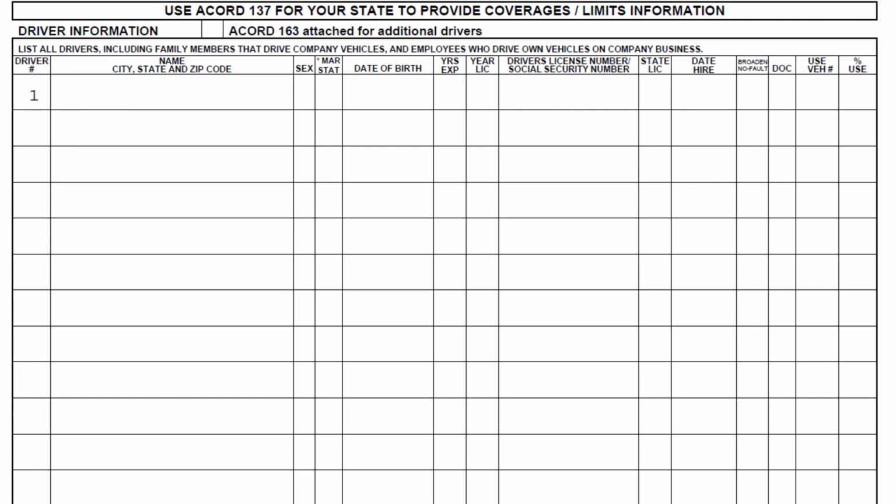So in this instance, we don't actually need to include the city, state, and zip code. We're just going to include the name. We do need to include the sex. In this case, we're going to put male. And we do need to include the date of birth. All right. And we don't need to include these things, but we do need to include the driver's license number. I don't know how many numbers are in a driver's license. We'll pretend like there's that many. Okay, we need to include the state license, and we need to include which vehicle number that they use.